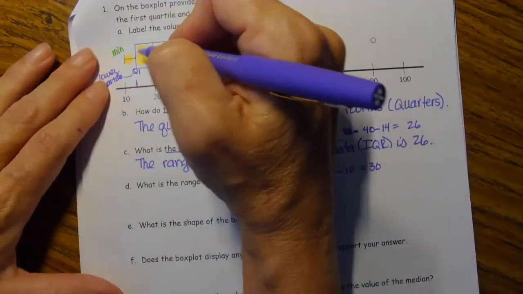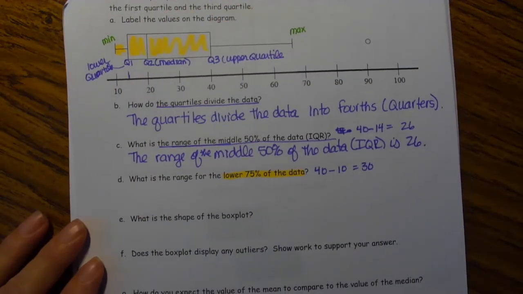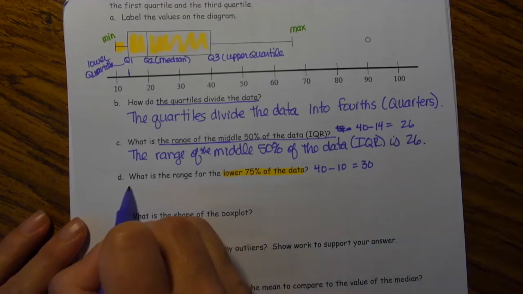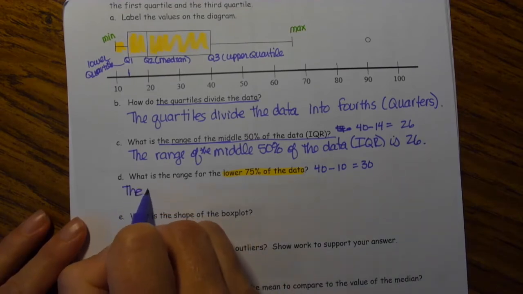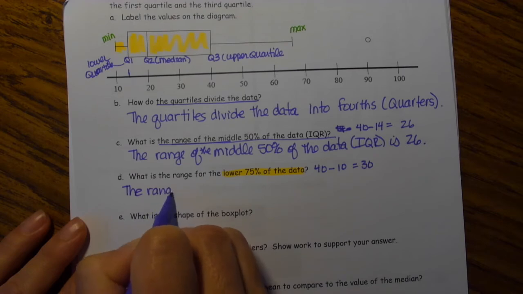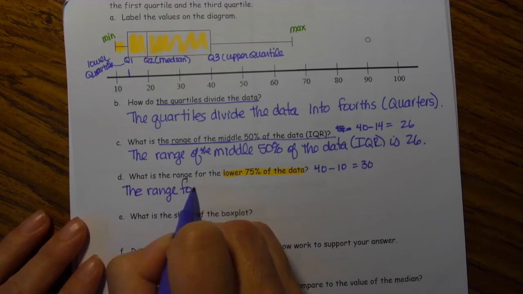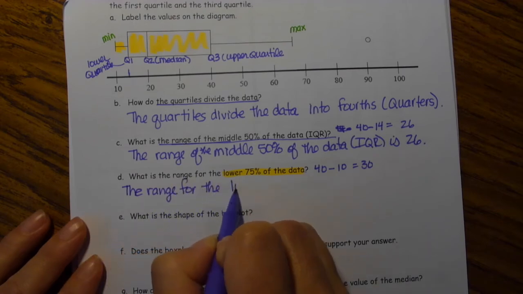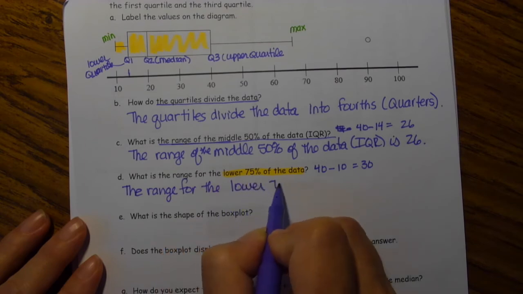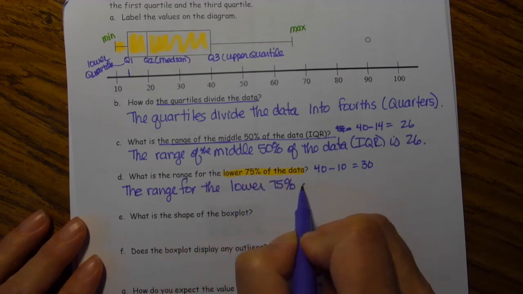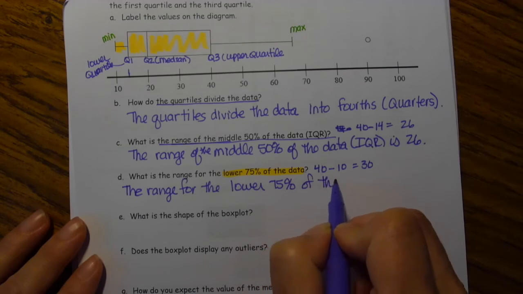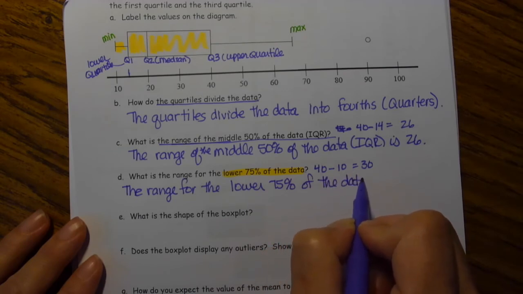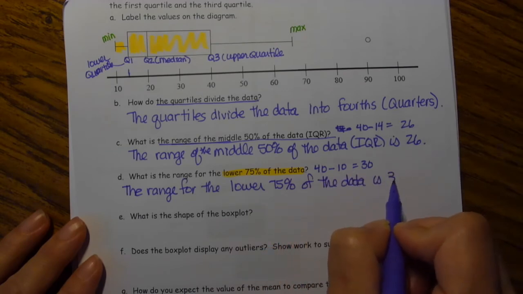Yes, these edges mark the points where it changes. So the range for the lower 75% of the data is 30.